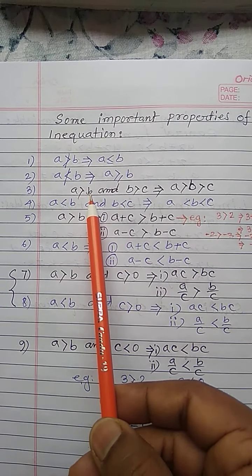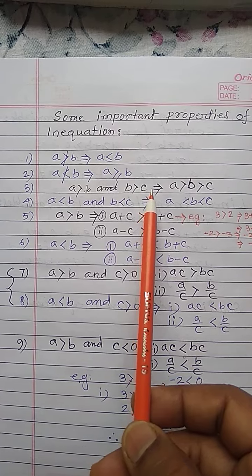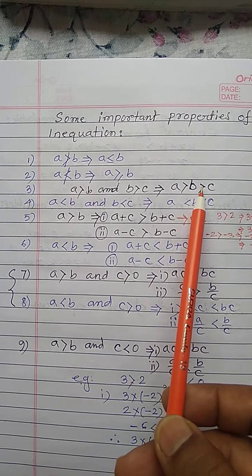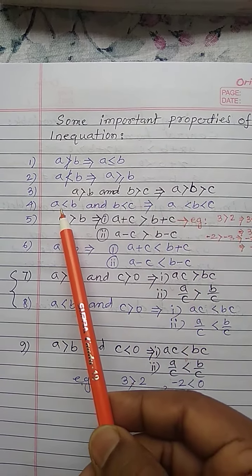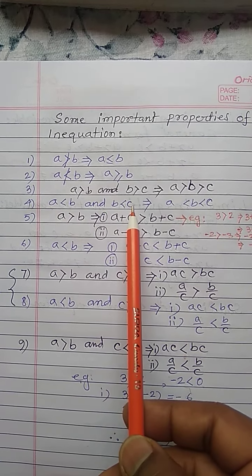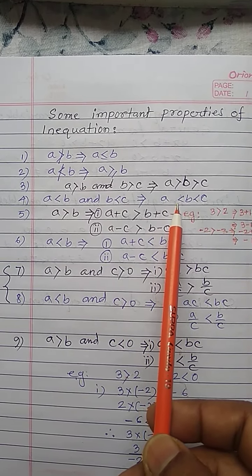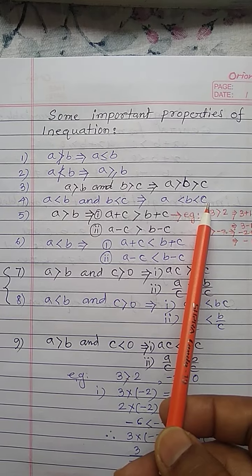If A is greater than B and B is greater than C, we can write A is greater than B greater than C. If A is less than B and B is less than C, we can write A is less than B less than C.